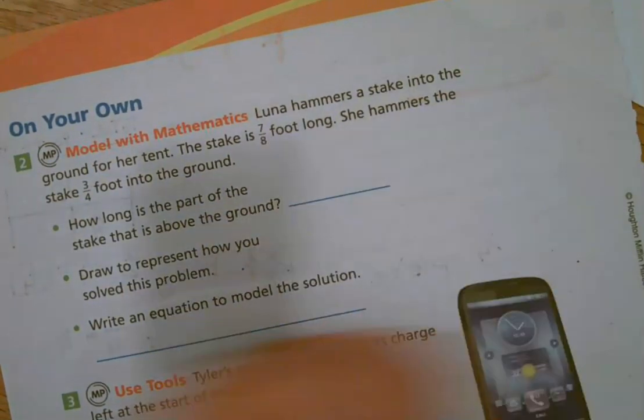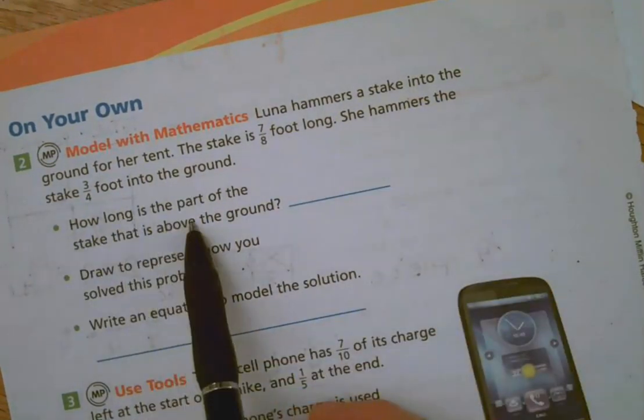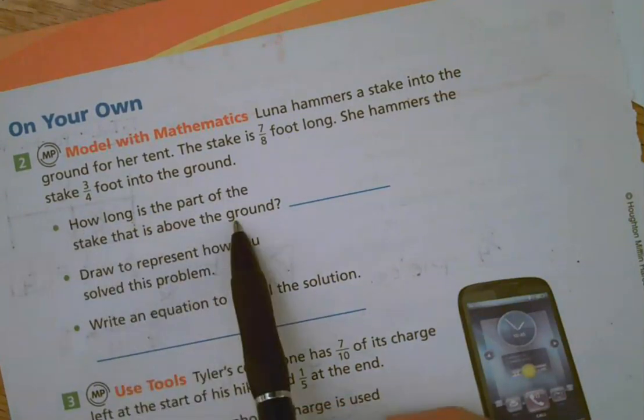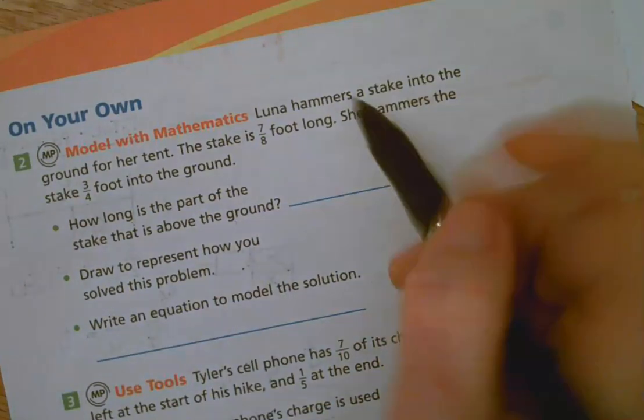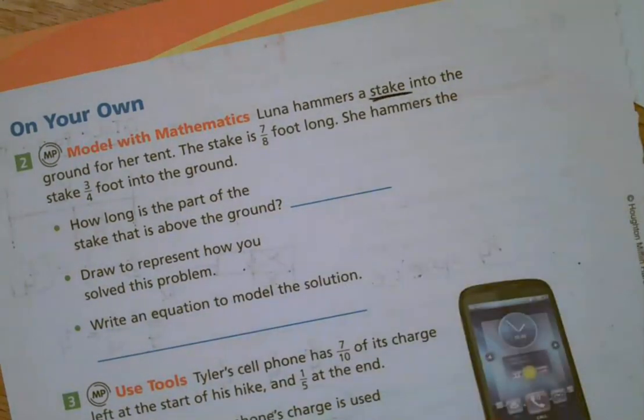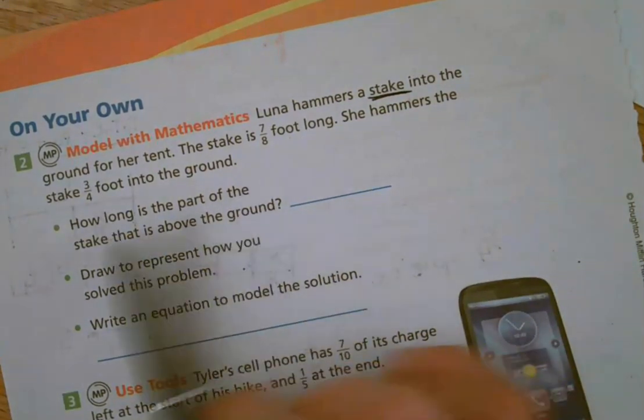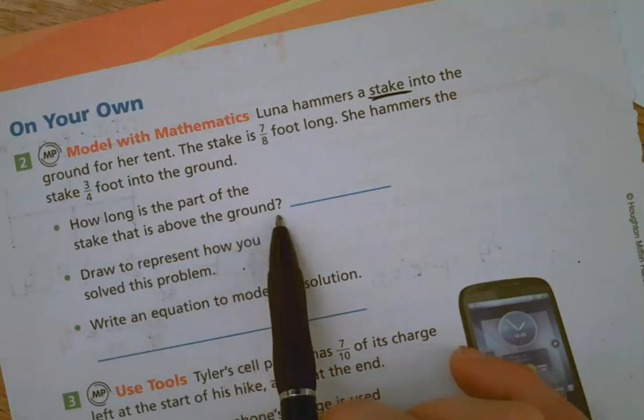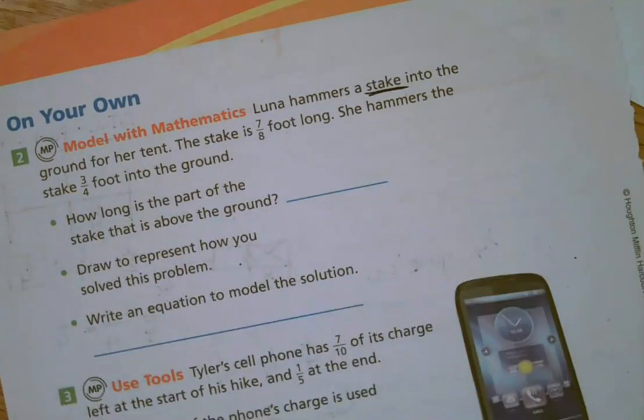All right, so here we have this information. The questions are down here. How long is the part of the stake that is above the ground? So obviously she's driving a stake into the ground. You know what a stake is. A stake is something to hold the edge of a tent in. It's like a stick. How long is the part of the stake that's above the ground? So I know you've got a stake. That's the total length. She beats it into the ground. Some of it's underground, some of it's above ground.